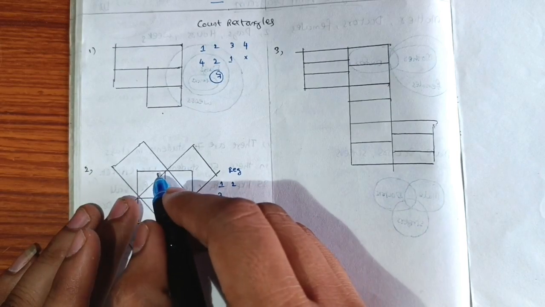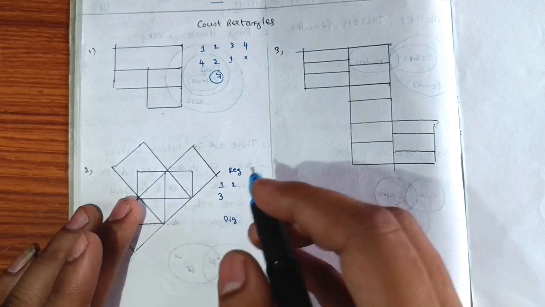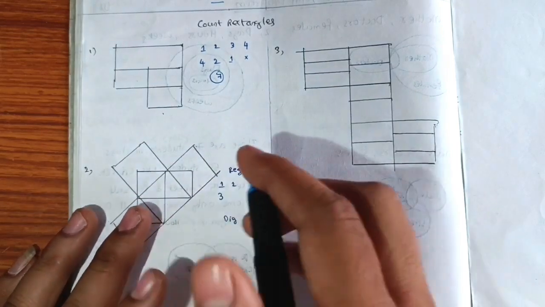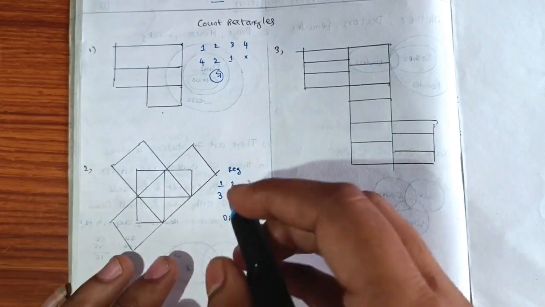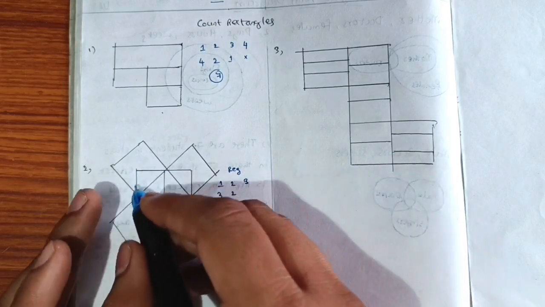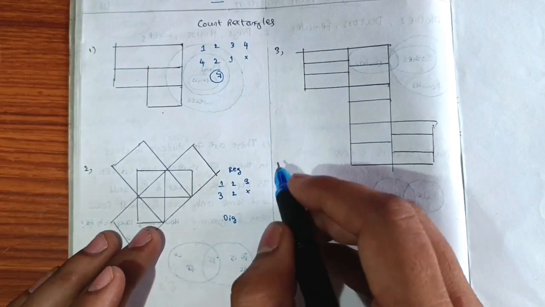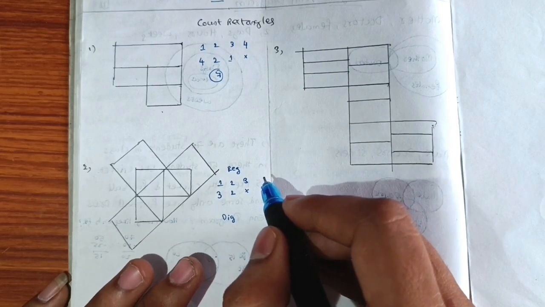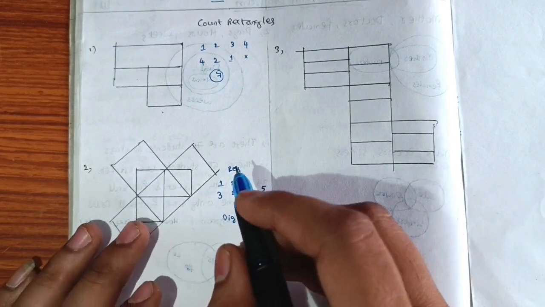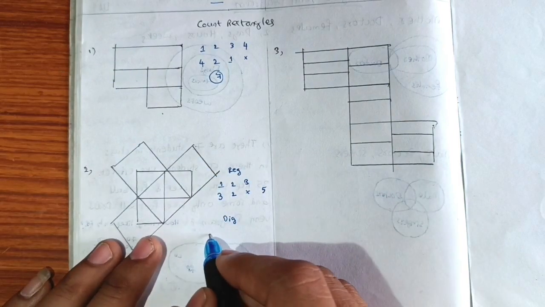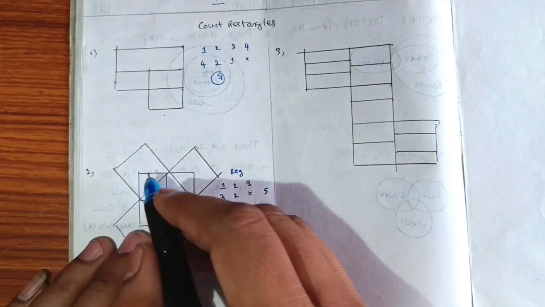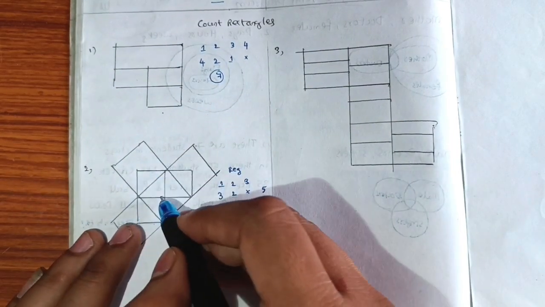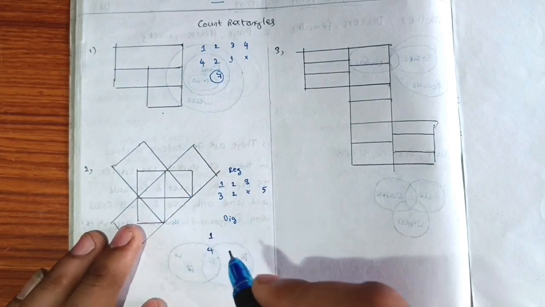The combination of these two small ones and of these two small ones will give you two rectangles. Again, let us move to 3. Any of 3? No, not possible. So here you get a total of 5 rectangles. Now let us move to the diagonal ones. In the diagonal one, let us check for the smaller ones first. 1, 2, 3, 4: we have 4 rectangles.